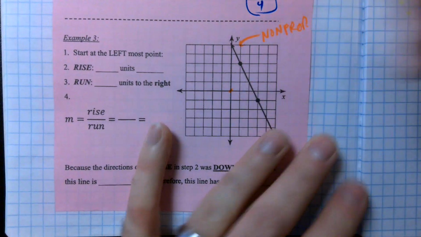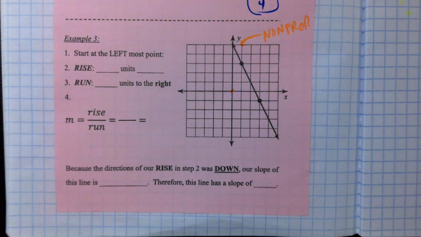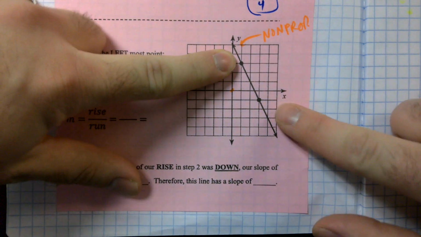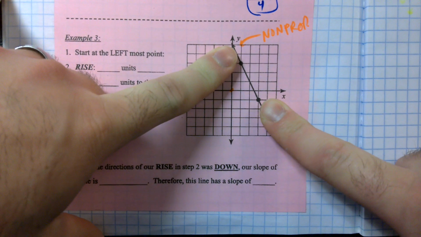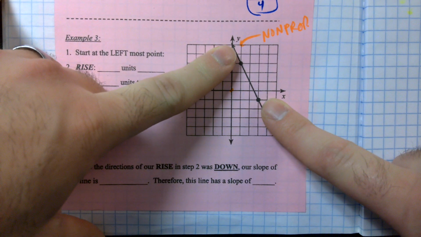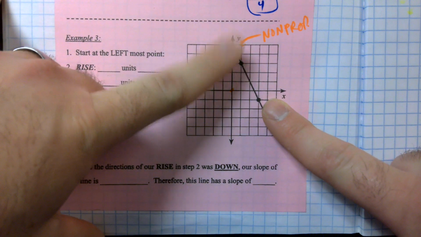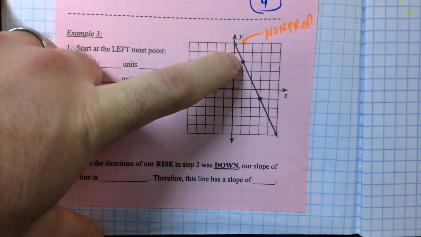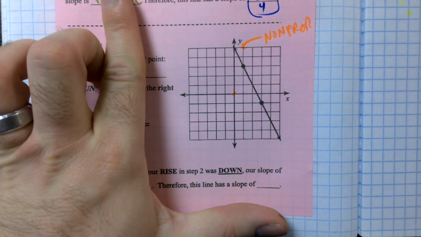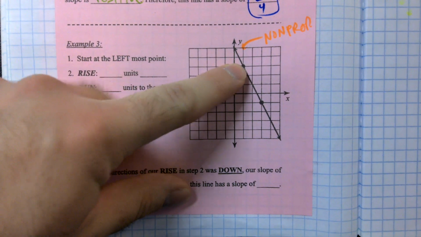Does not go through the origin, but that's fine. I'm starting at the leftmost point. Which one is my leftmost point? Is it the one that's up or the one that's down? Which one's furthest on the left? This guy or this one? This one. That's right. This one is on the left. Okay, here's L for left. I'm going to start right here.